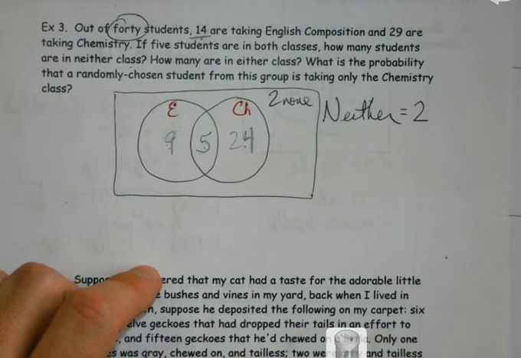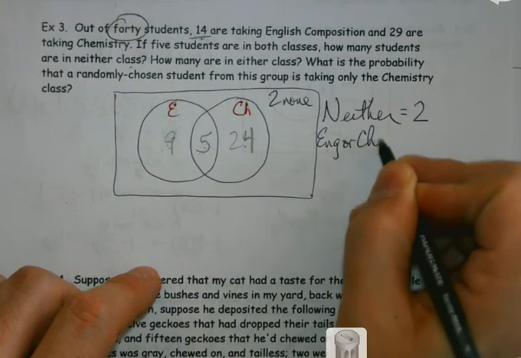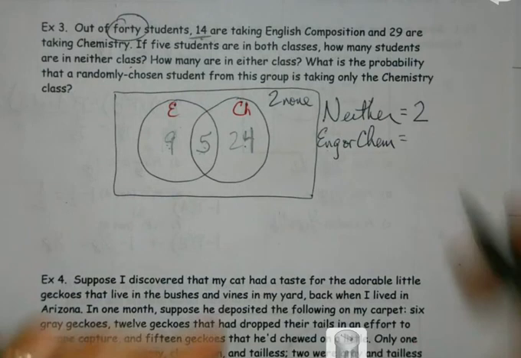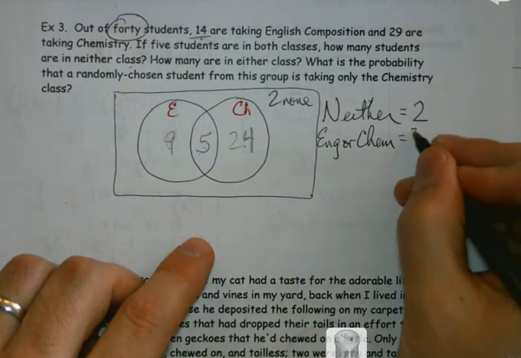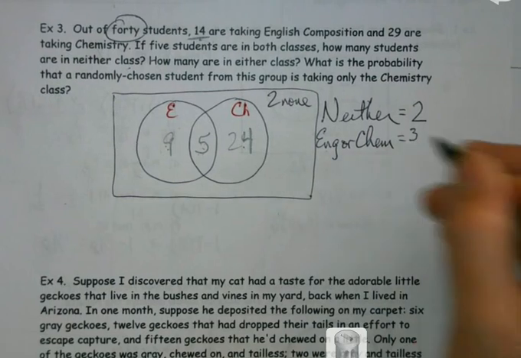Now, what does that mean exactly? How many are in either class? What's another way I could say that? When it says either, because it doesn't say both, either means English or chemistry. So how many are in English or chemistry? Just add them up. All big numbers. 38. I'm hearing 33 and I'm hearing 38. 38 is all of them.